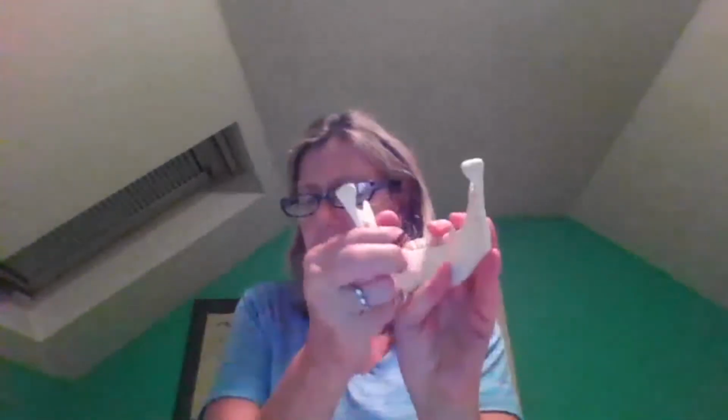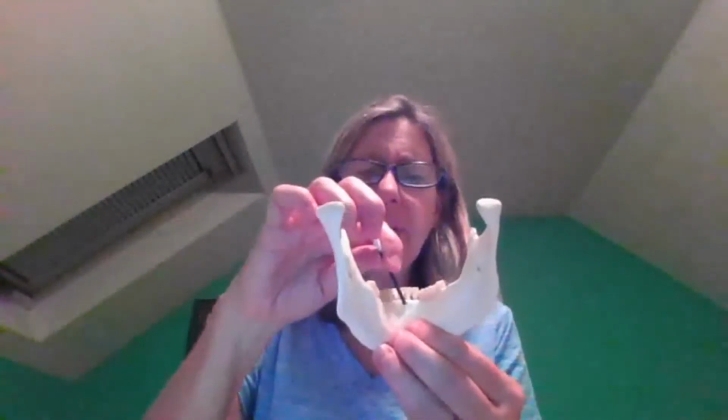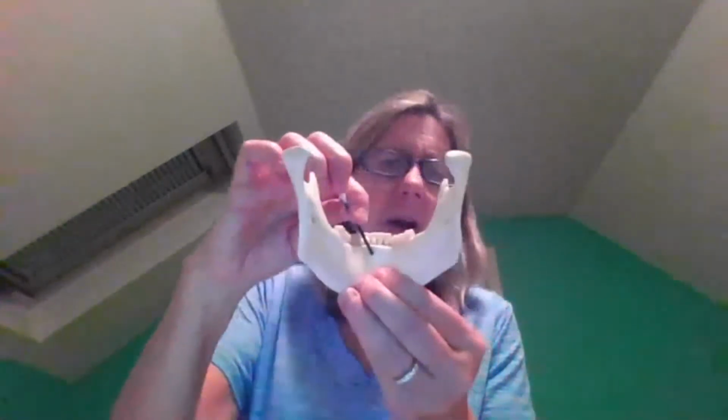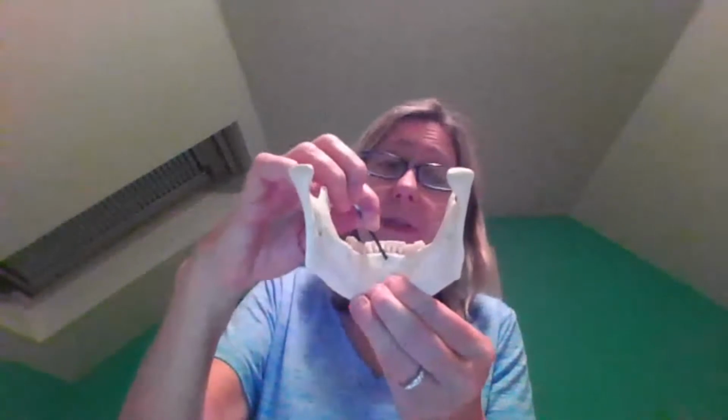Then, if we turn it this way, you've got your genial tubercles, which are these little bumps right here. They can be seen on a radiograph as little radiopaque areas. They are for muscle attachments, and we'll talk about that next chapter. You've got your mandibular foramen, which is this little hole right here. And that's where your inferior alveolar nerve goes through. The mandibular canal is right here. So the foramen's the opening, the canal holds the nerve.